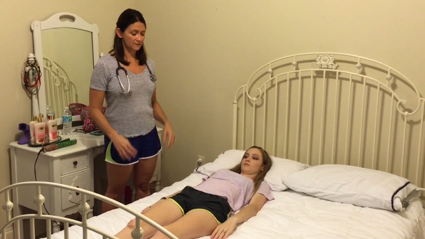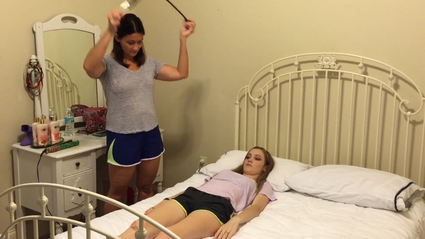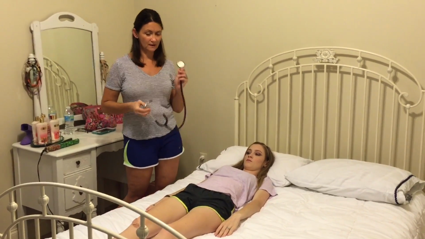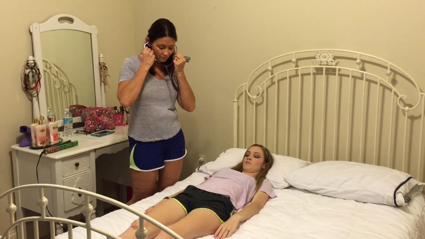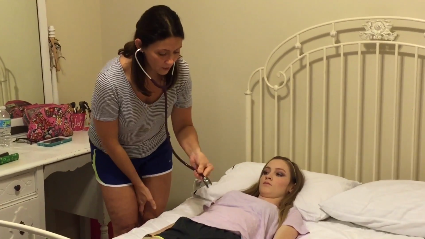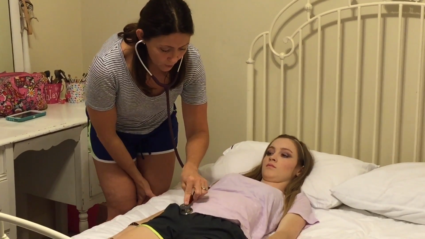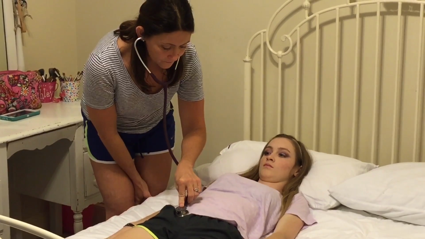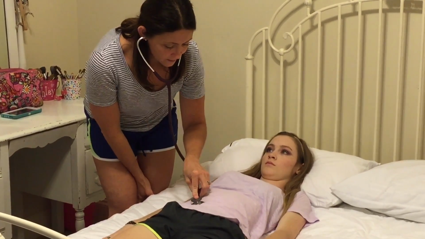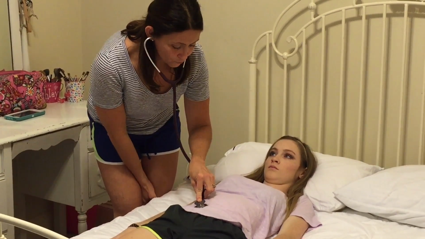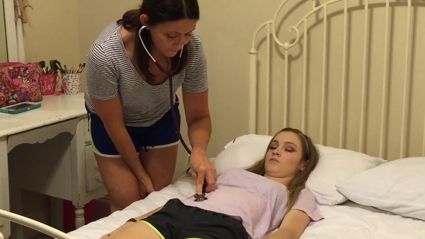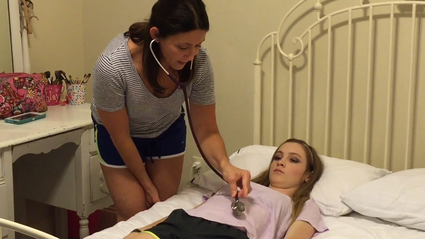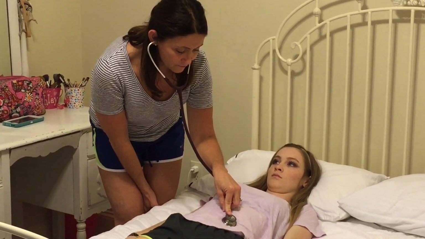Okay, the second part of my assessment, I'm going to be auscultating the abdomen. I'll be using the diaphragm of my stethoscope. I'll begin listening to all four quads. Start with the right lower quad. Listen to all four quads for a minimum of a minute, maximum of 5 minutes. You usually hear bowel sounds every 5 to 15 seconds.